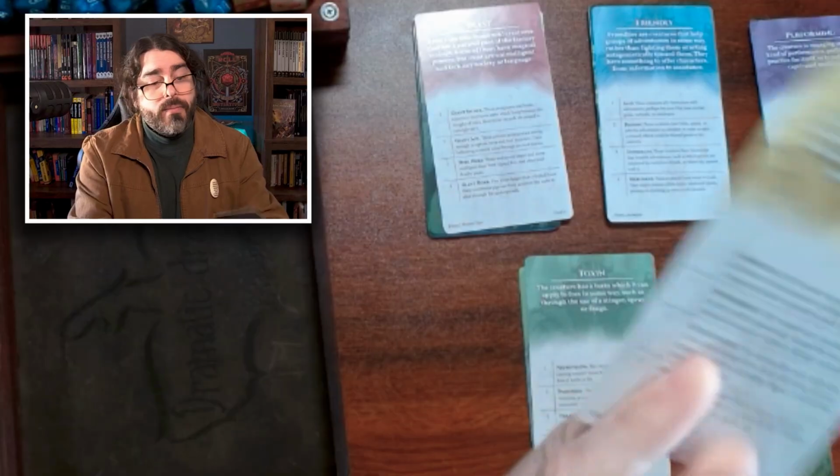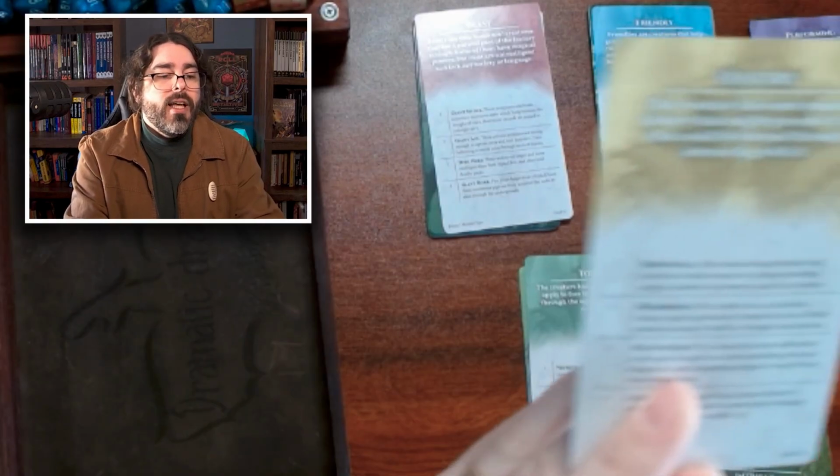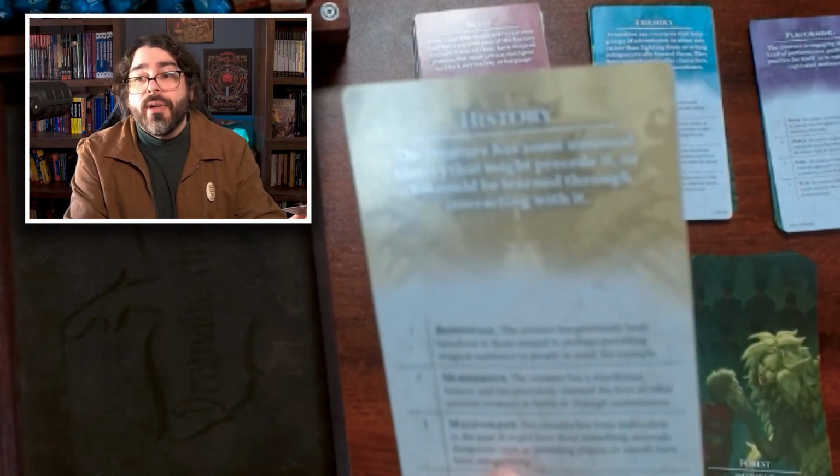Finally, there is one more card to pull, and that is the intrigue card. This brings a bit more of the world building aspect to the table, as it further defines their reason for existing, or the reason that they are being targeted by outside forces. Maybe they are an important religious symbol, or perhaps it carries a dangerous virus that anything that comes into contact with it can contract. It may also just be that this monster is either unusually large or small compared to others like it. We won't know until we pick a card. So, historically, this creature has some unusual history that might precede it, or that could be learned through interacting with it.